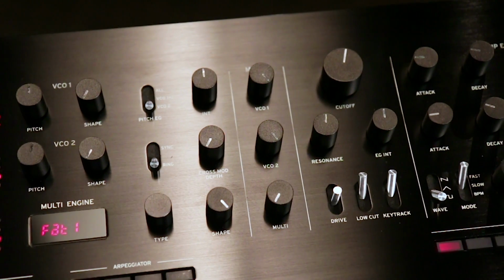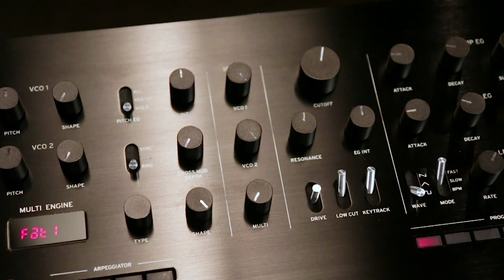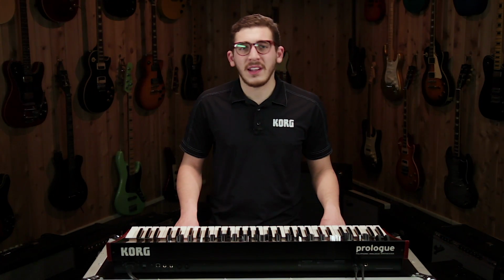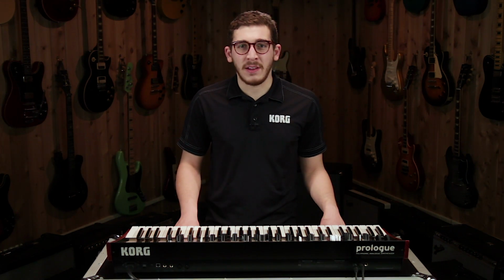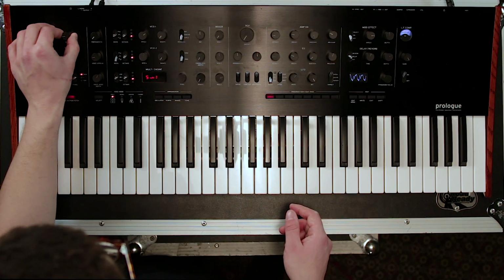The second mode on the digital multi-engine is VPM, or variable phase modulation. That includes all of your classic digital 80s waveforms like FM and phase modulated waves.